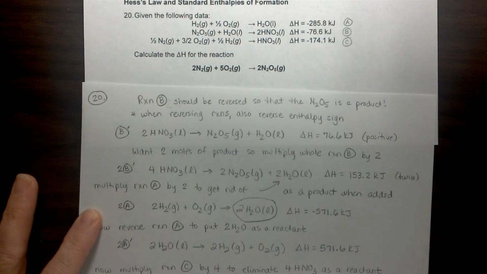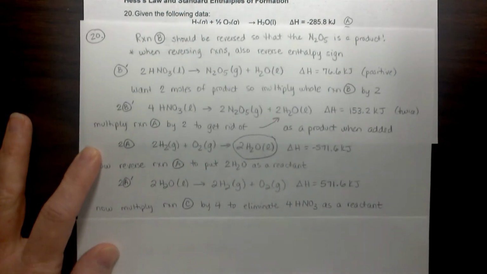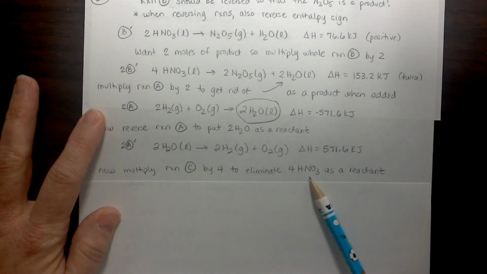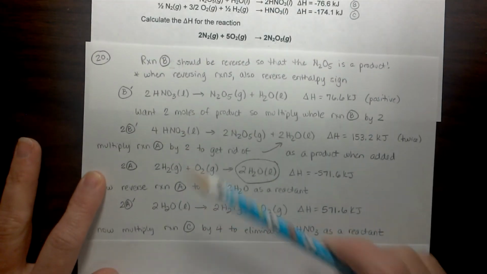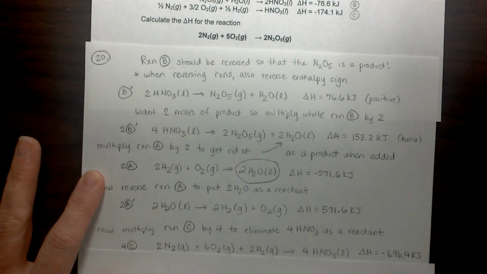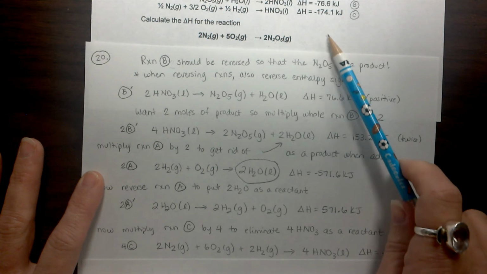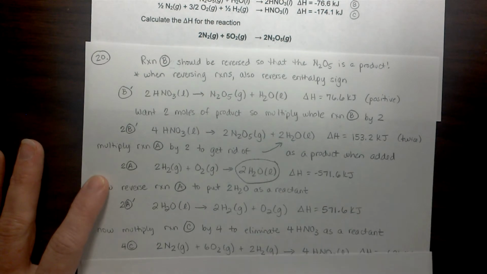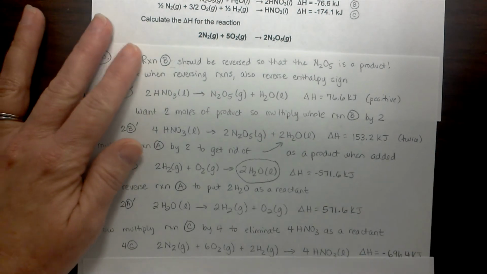So what I'm going to do is take reaction C and multiply it by 4 so that I can have 4 nitric acids. Well, why do I want to do that? Because there's 4 nitric acids over here I need to get rid of. So I multiply reaction C by 4. So everything is multiplied by 4, including my enthalpy. So my enthalpy up here was negative 174, and I'm multiplying it by 4. Thank you for your patience. Hang in there. We're not quite done, but we're getting closer.